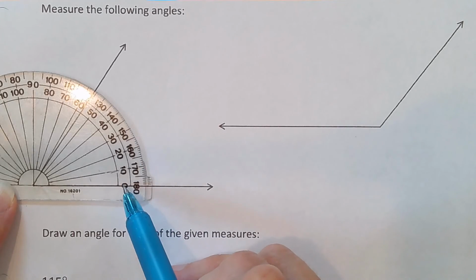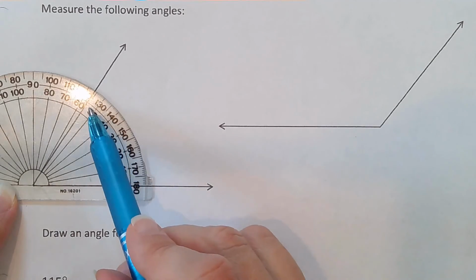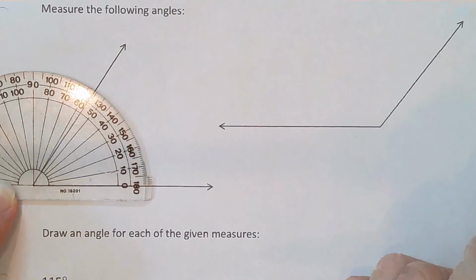Okay, and then I'm going to start at 0 because that's what my protractor right here is going to point to 0, and I'm going to start from 0 and work my way up. And I get about the same thing. Looks like I'm just over 55 degrees, so about 56 degrees there.